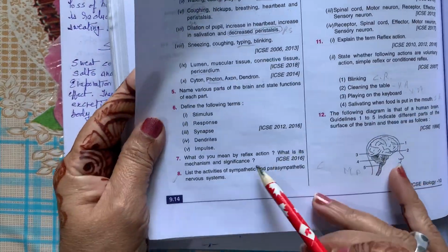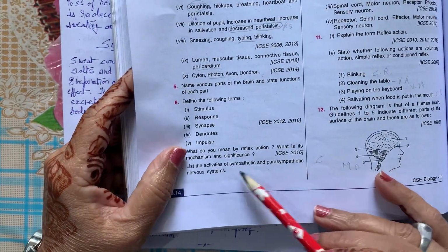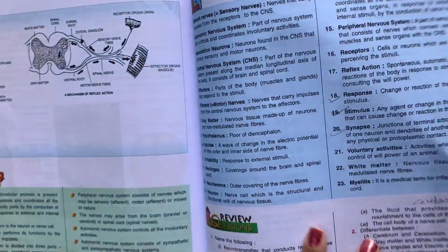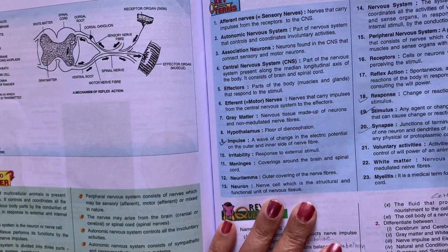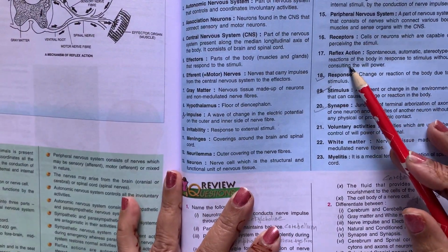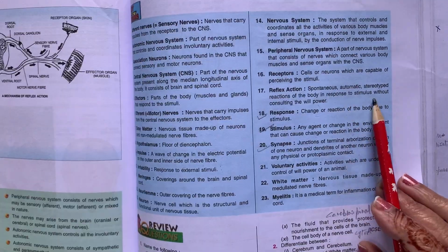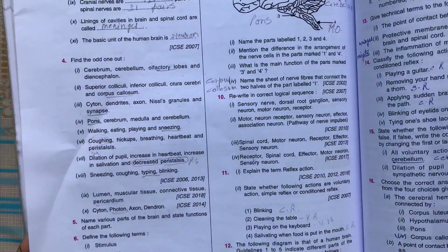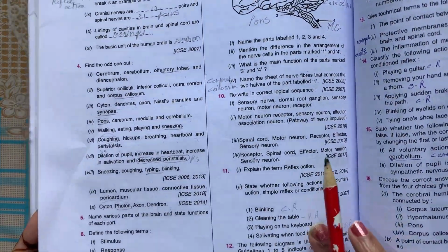What do you mean by reflex action? What is the mechanism and its significance? Reflex actions are those actions which are not controlled by the brain, spontaneous automatic reactions of the body in response to a stimulus without consulting the willpower of the brain. They are the reflex actions.